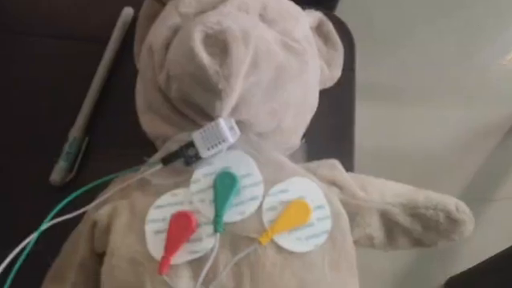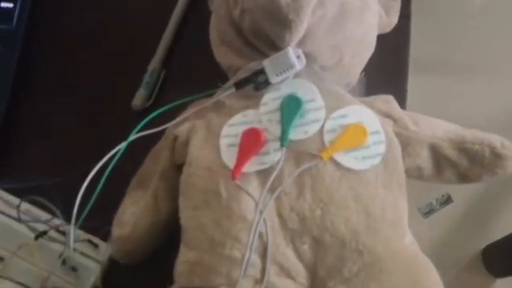Next, the ECG sensor. The ECG sensor is used to measure the heart rate and the electrical activity of the heart. It detects abnormal heart conditions and sends the continuous heart data to the Raspberry Pi.